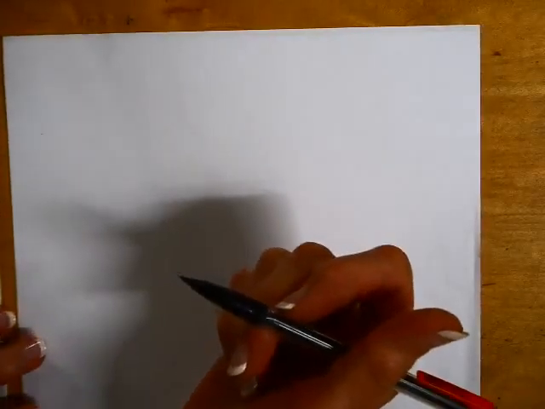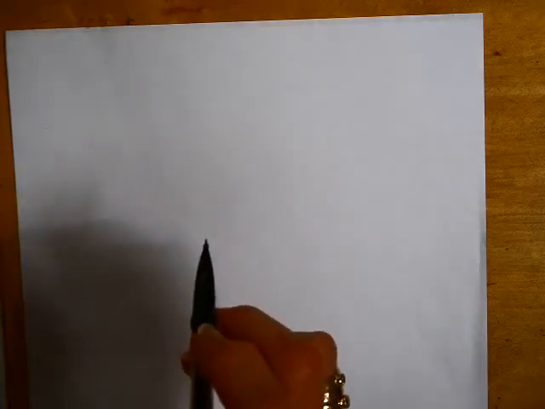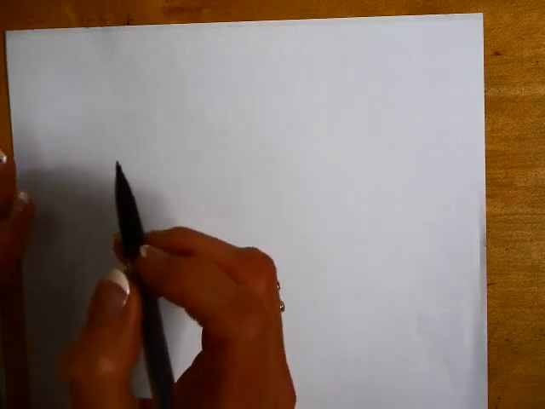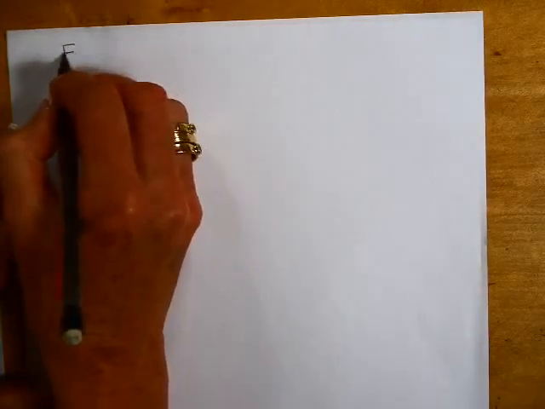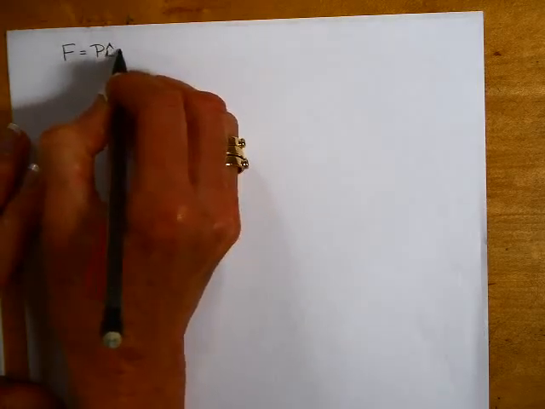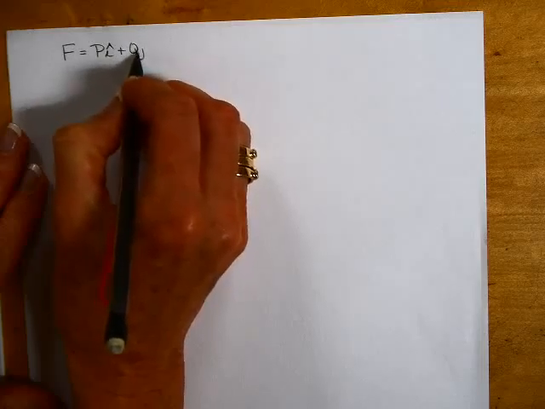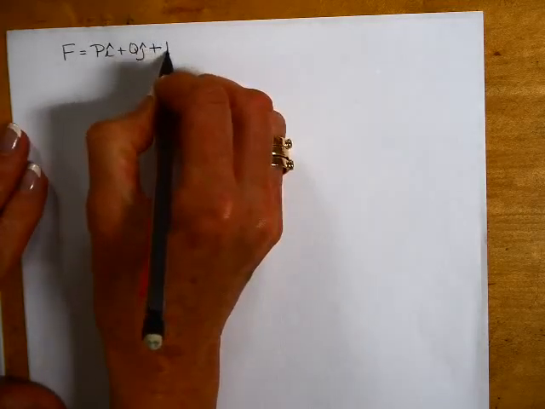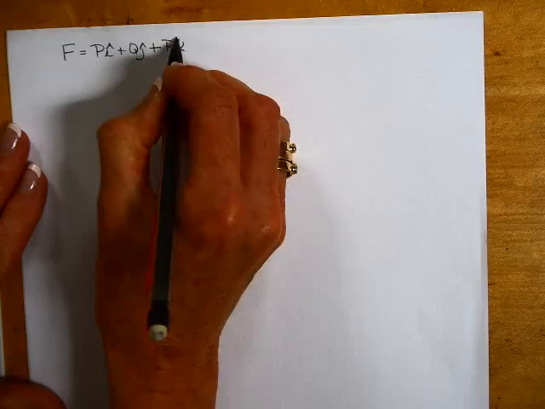Okay. We're going to do two operations on vector fields today, and neither of them are particularly difficult. One of the operations is going to give you a vector field, and another operation is going to give you a scalar field. But both of these operations occur on vector fields, if that makes any sense. So you've got the vector field F = P i + Q j + R k.